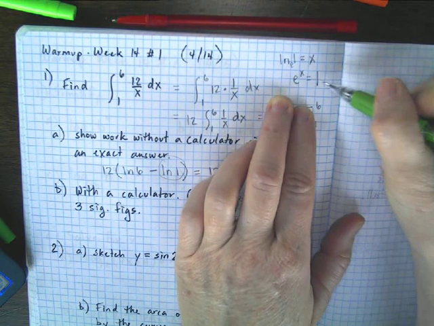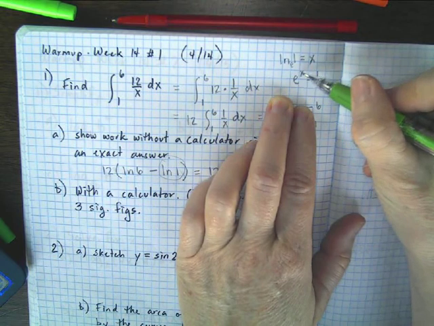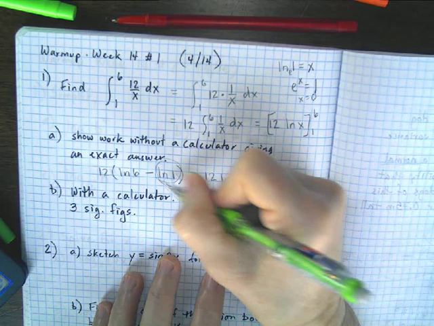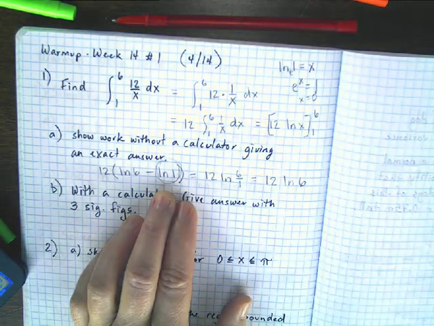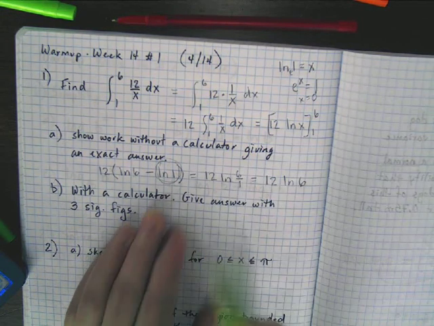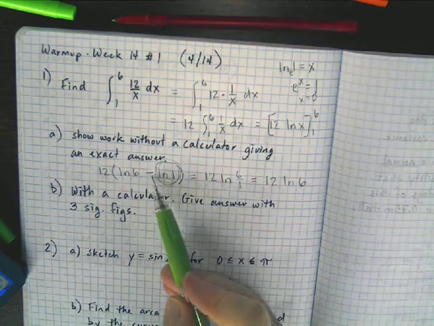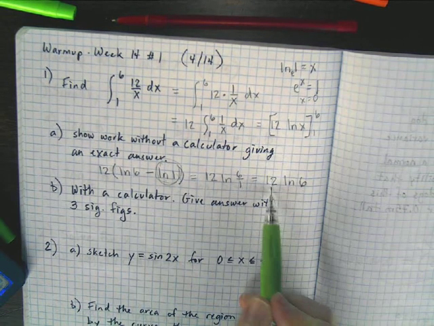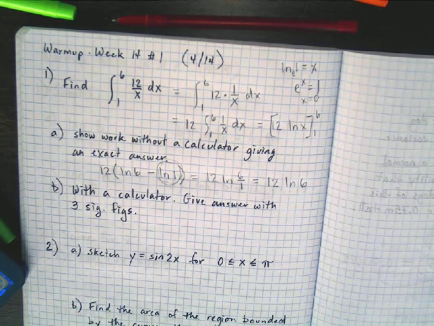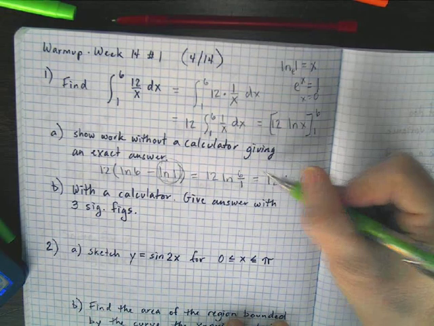Well, to get a 1, the only way to get that is to raise something to a 0. So therefore, x is equal to 0. So natural log of 1 is just 0. Okay, so that's an even faster way of getting to your answer, because natural log of 6 minus 0 is just natural log of 6, so you're just left with 12 natural log of 6. All right, so that is the simplified version.